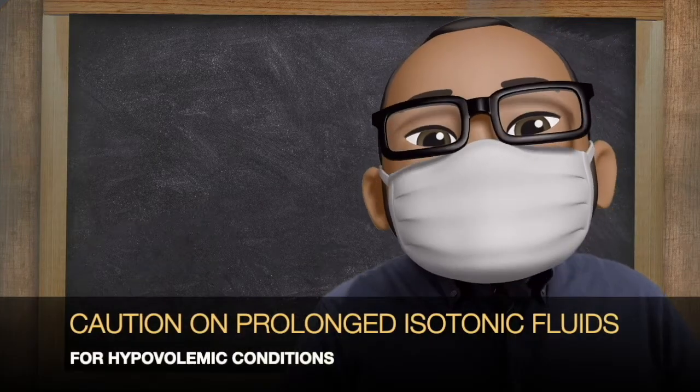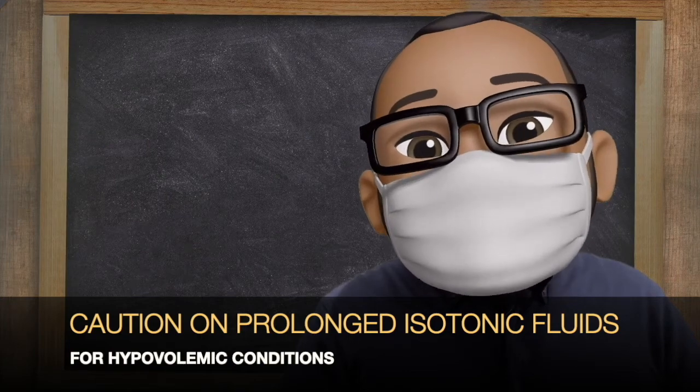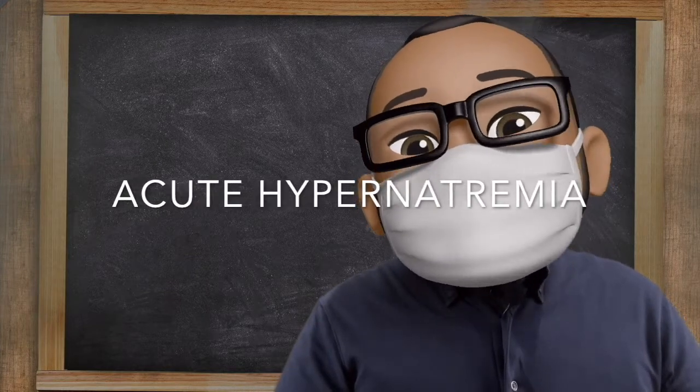Just a reminder, do not continuously give isotonic fluid in the setting of low-volume hyponatremia, like in dengue fever, especially in the rehydration or recovery phase. This will lead to acute rise in serum sodium.